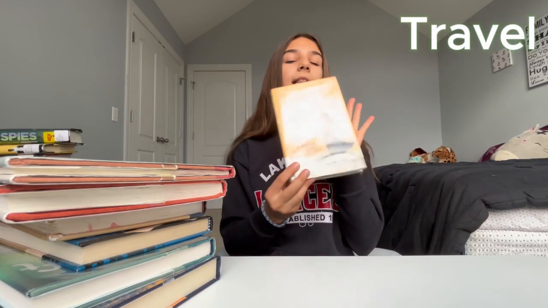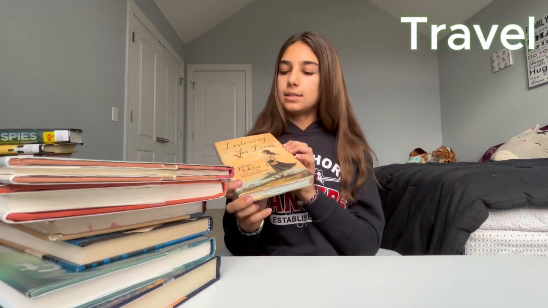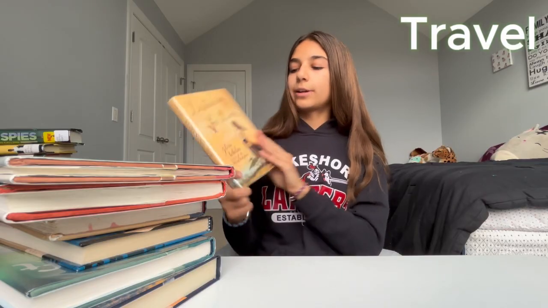And then those also fit in travel, The Wingfeather Saga and City Spies. Then another book that fits in travel is Listening for Lions by Gloria Whelan.